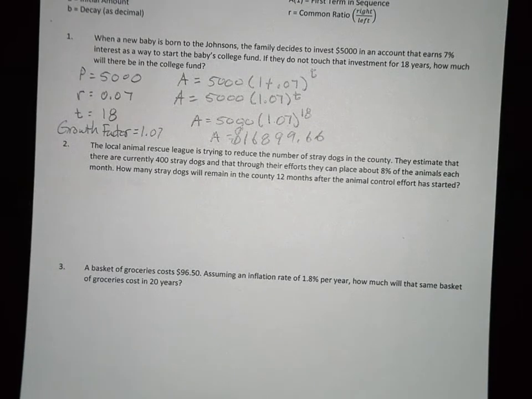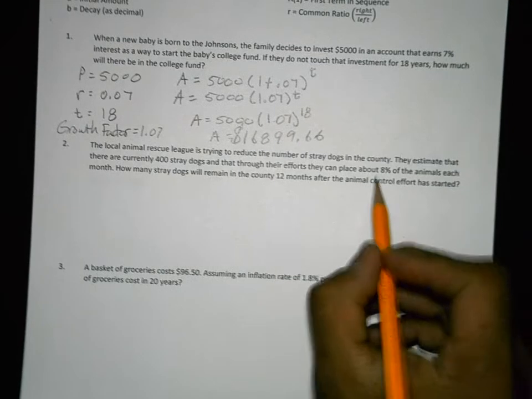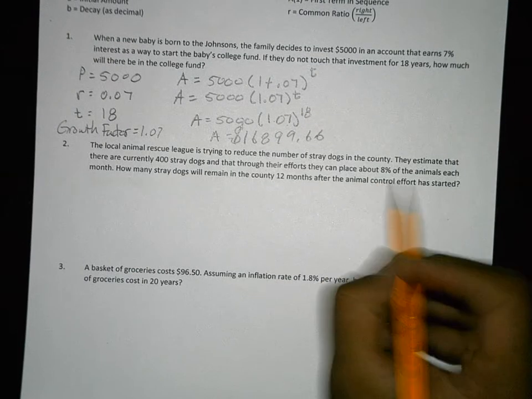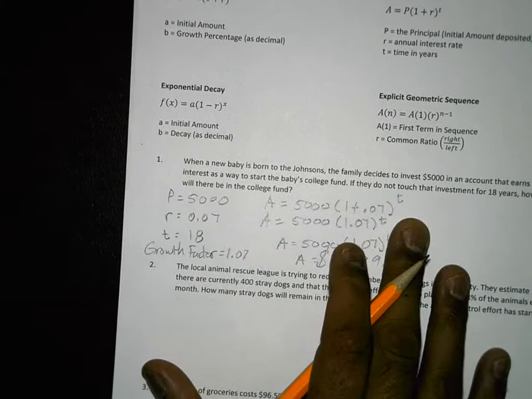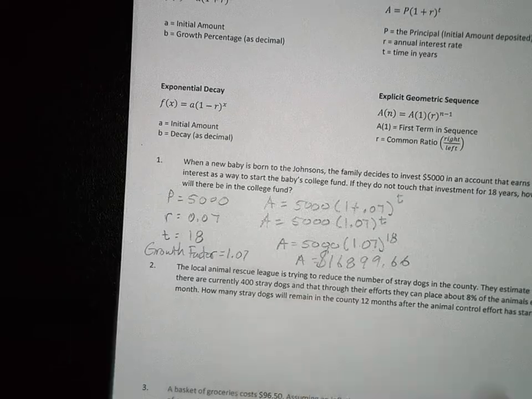The local Animal Rescue League is trying to reduce the number of stray dogs in the county. They estimate that there are currently 400 stray dogs, and that through their efforts they can place about 8% of the animals each month. How many stray animals will remain after 12 months? So they're trying to reduce by 8% each month. So we've got to come up with our initial amount. So this is exponential decay. Things are getting smaller, so we're going to use this one here with the minus.